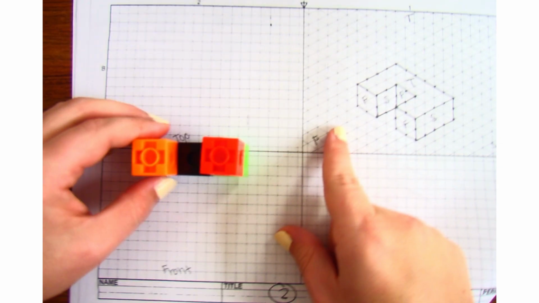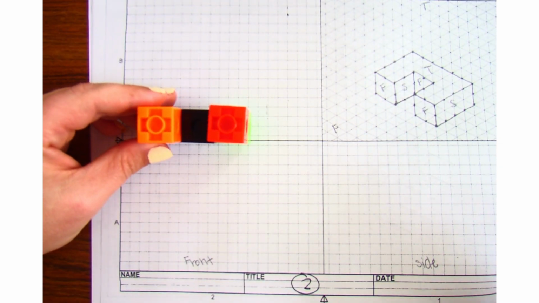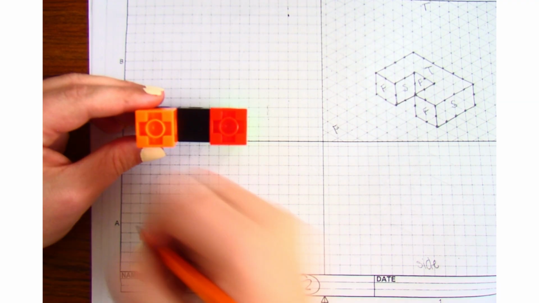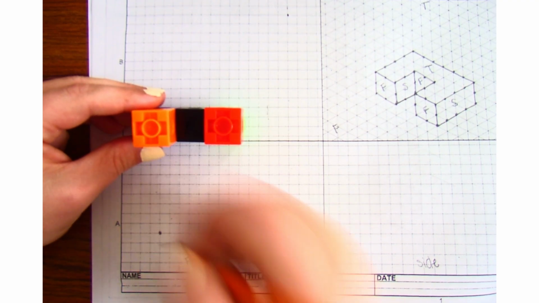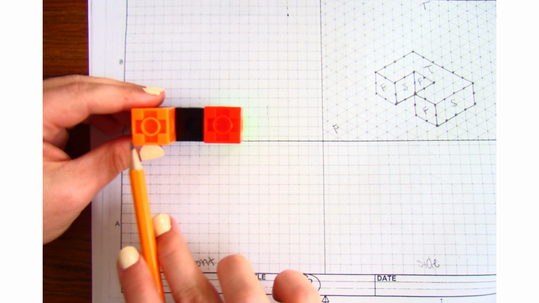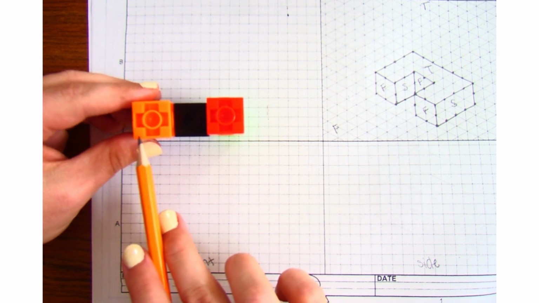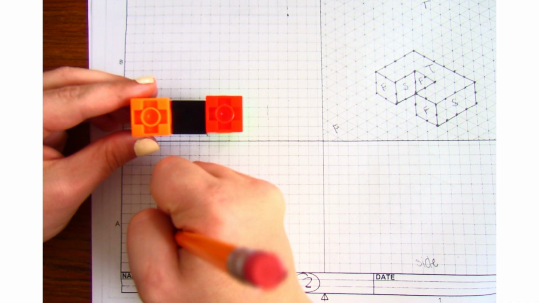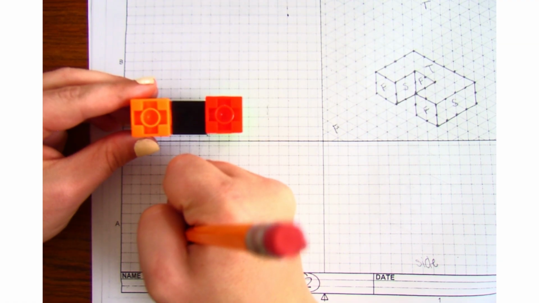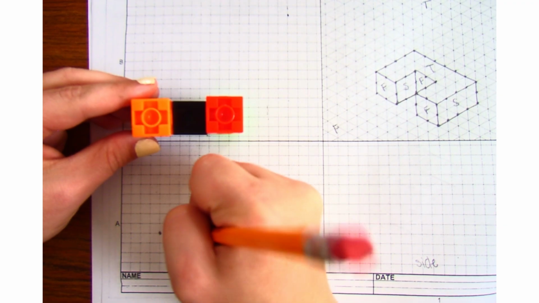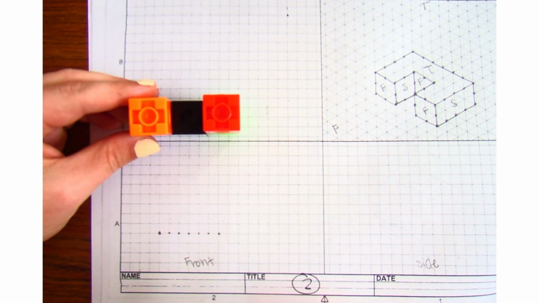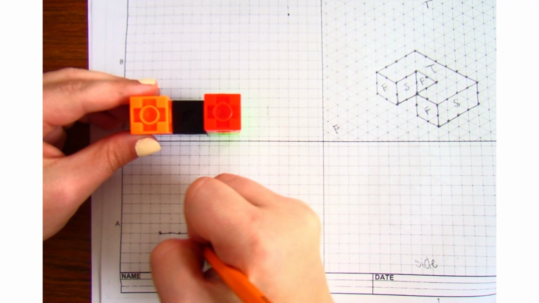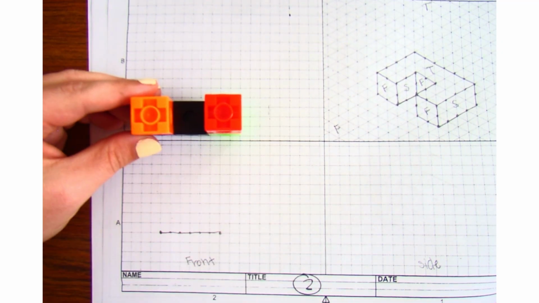So again, I'm going to come down here to the front view section, and then you can start anywhere, make your starting point anywhere. I'm going to start it here, and I'm going to say that that starting point represents this corner of the orange cube. From here, I'm going to do the bottom of this viewpoint, and that would be going straight over to the right 6 dots because this is 3 cubes. Once you have your 6 dots, make sure you count carefully, and then use your ruler to connect them with a straight line.